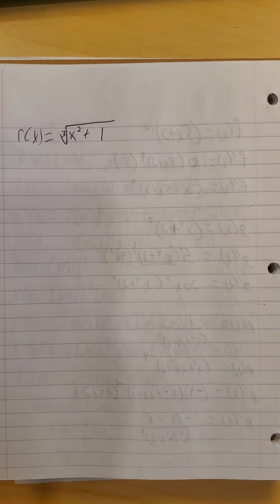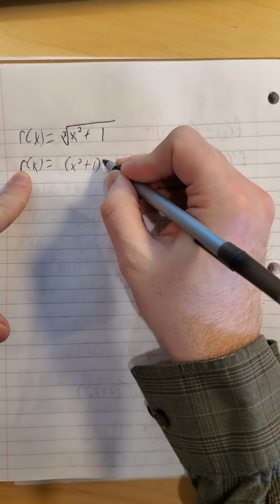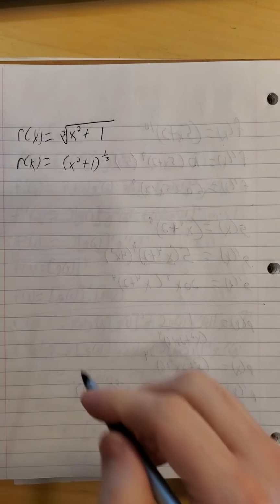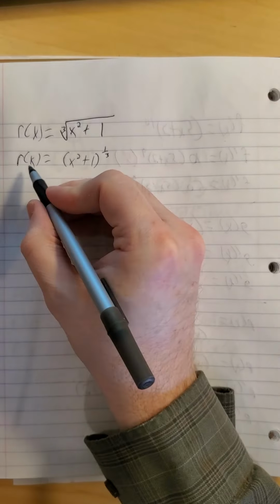Okay, welcome back. So first step, we keep it as r of x. So we're not ready to differentiate yet. We have to write it in a different format. Cube root is the same as the 1/3 power. Again, this is r of x, not r prime of x yet. Now we're ready to apply that general power rule.